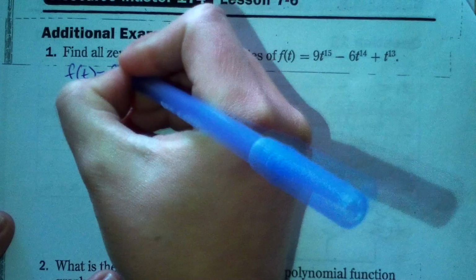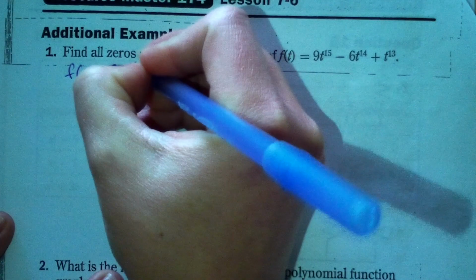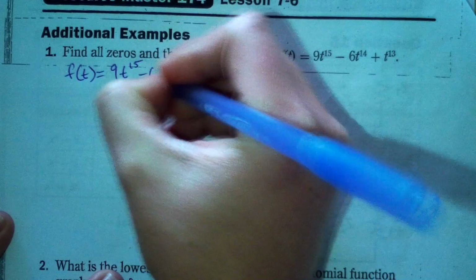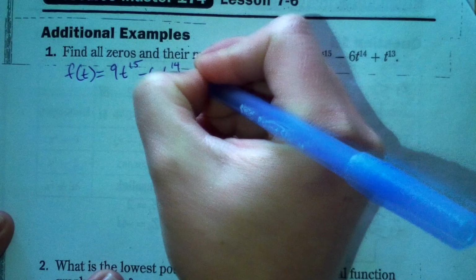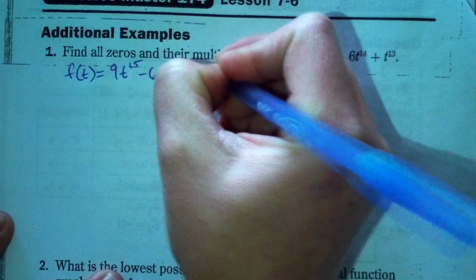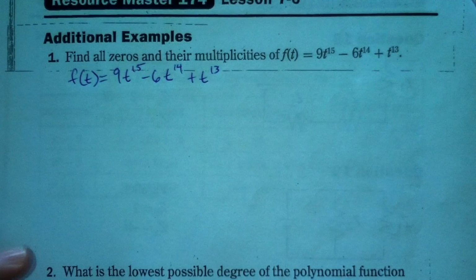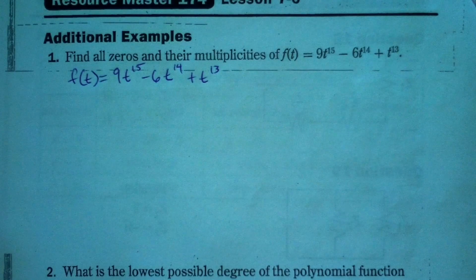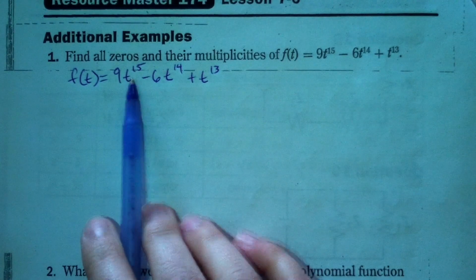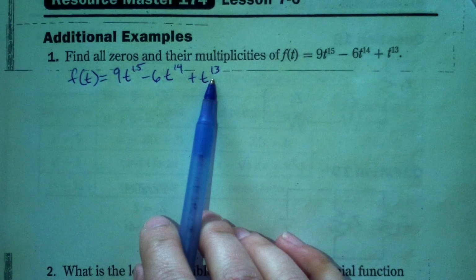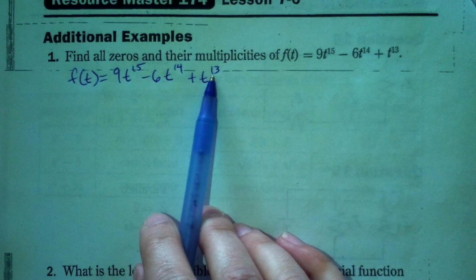So now my goal here is to find what the zeros are. So I'm going to take this and set it equal to 0. We have one chunk here that's already good to go and is factored as far as we can, the t to the 13th. We could set that up right away and find its 0. This other part, though, we can factor further.